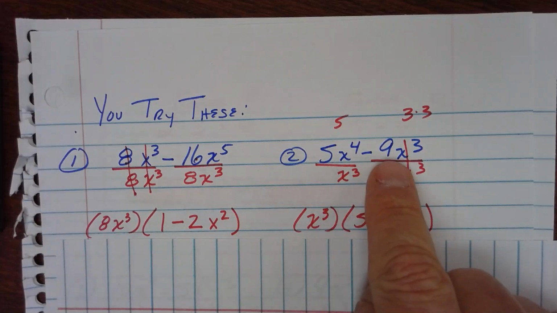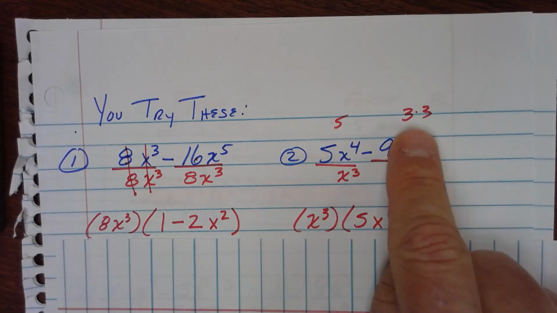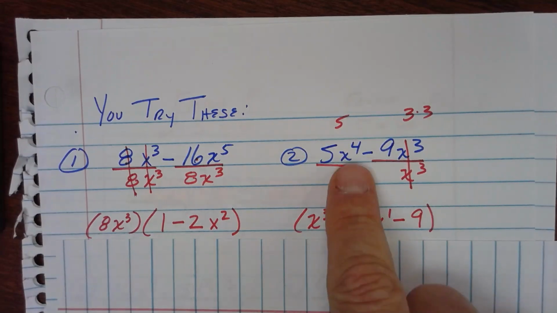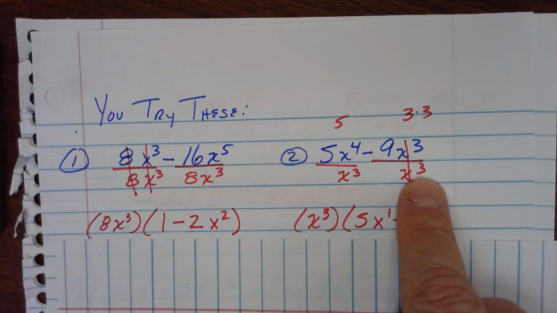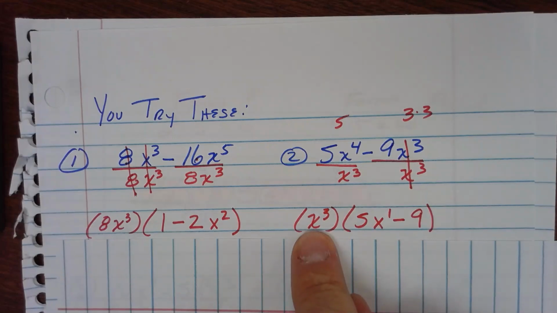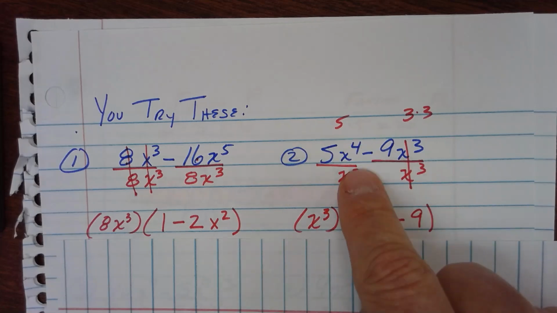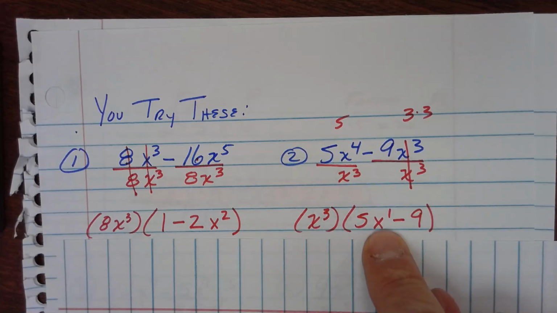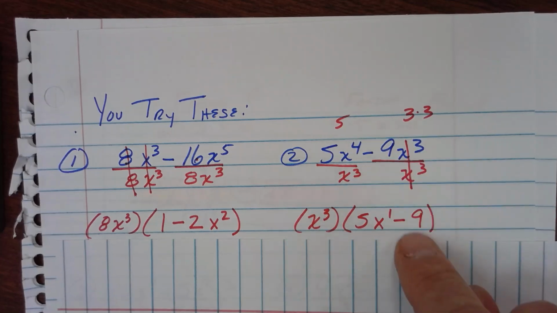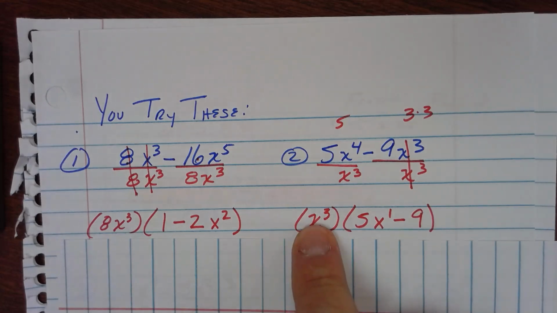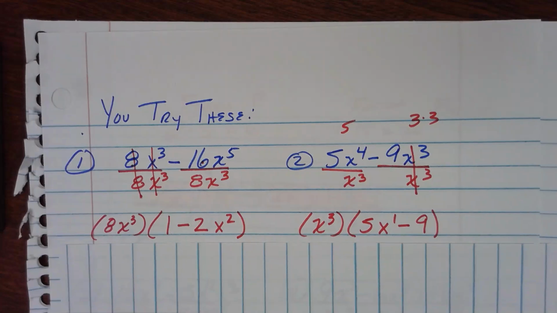Over here, looking at 5 and 9. Well, there's nothing common about that. 5 is 5 times 1. 9 is 3 times 3. They don't have any numbers in common. The only thing they have are these variables, x cubed. So x cubed goes in the denominator and up here, and when I cancel, the 5 is left, and x to the first in the denominator. Cancel here, and 9 is left in the denominator here, or the numerator here. This is my common and my uncommon parts.